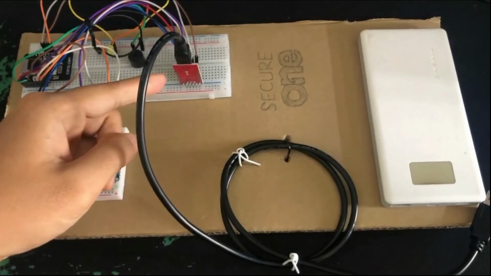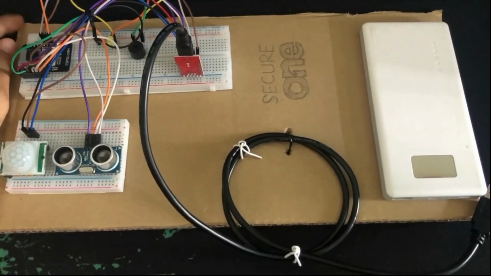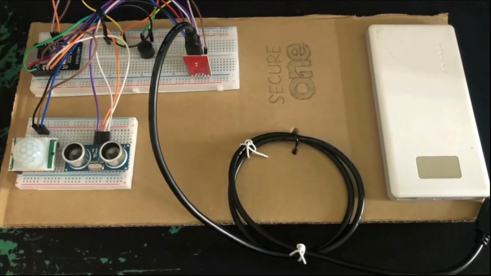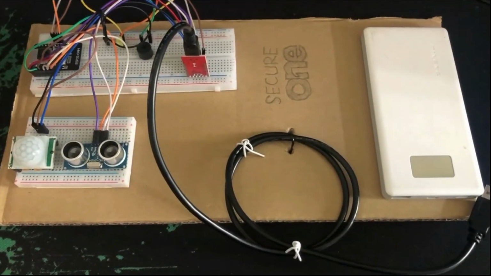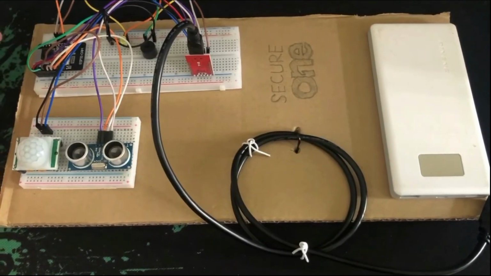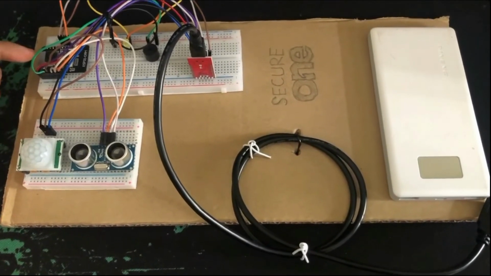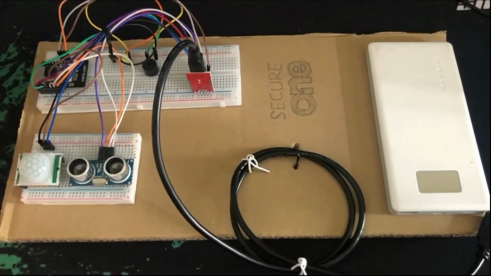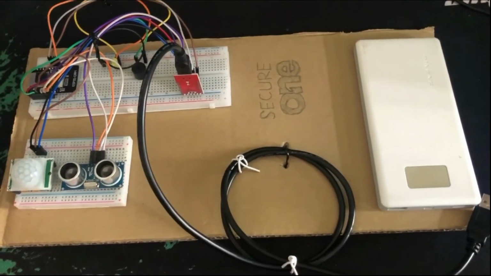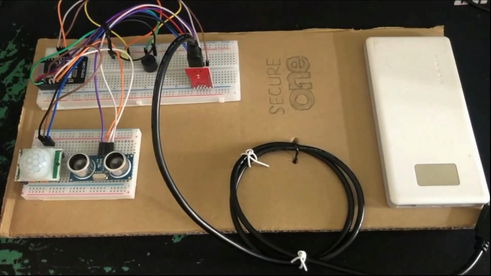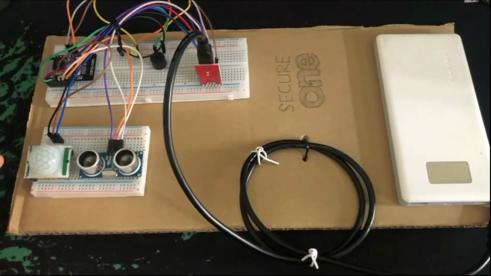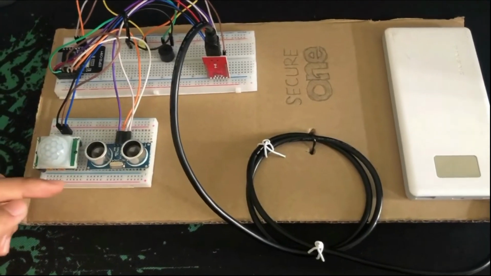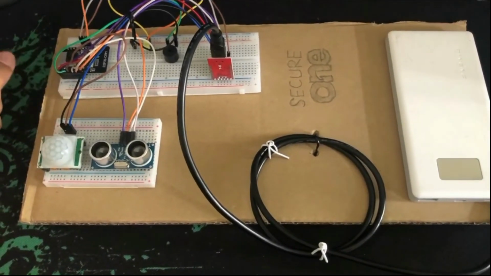And here you can see an FTDI, which is an FT232. It is a USB to UART converter, which is used to upload code to the microcontroller. In my project I use the ESP32-CAM, and I use three sensors or actuators, which are a PIR sensor, an ultrasonic sensor, and also the camera here.